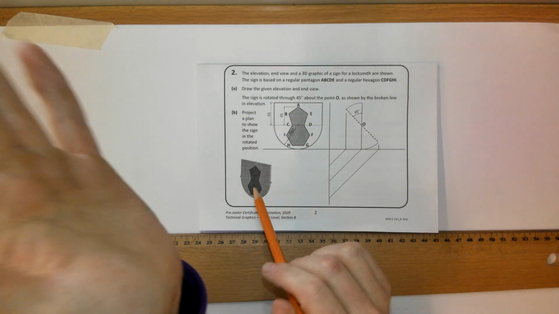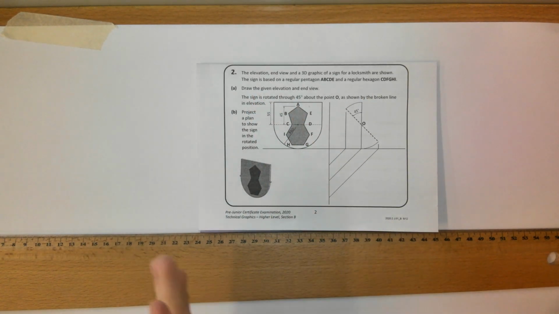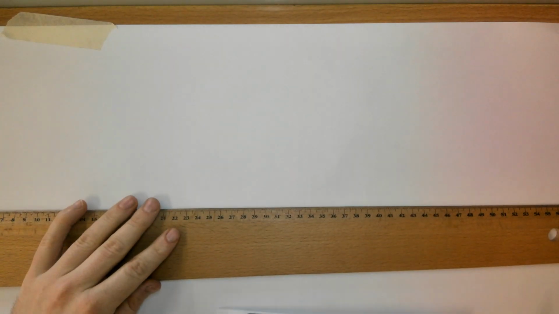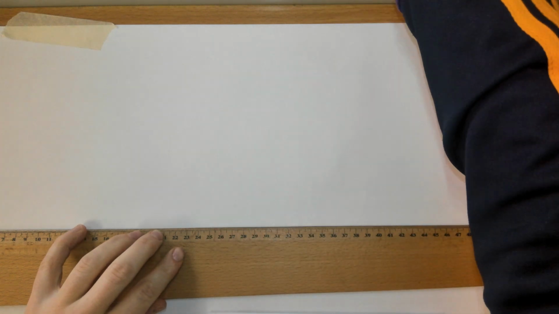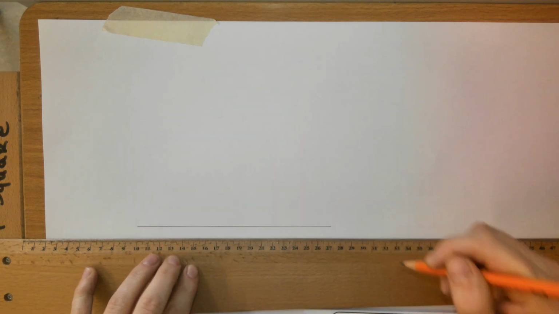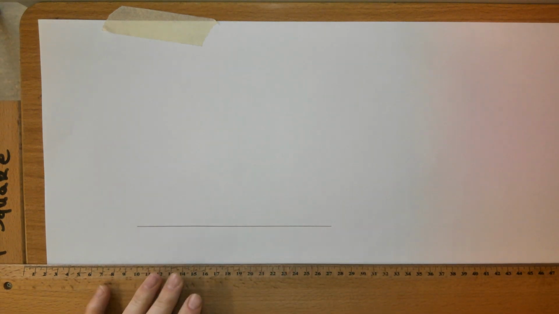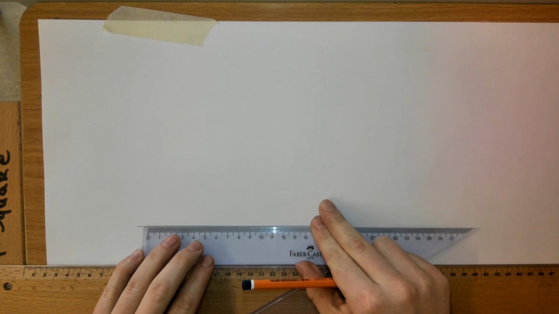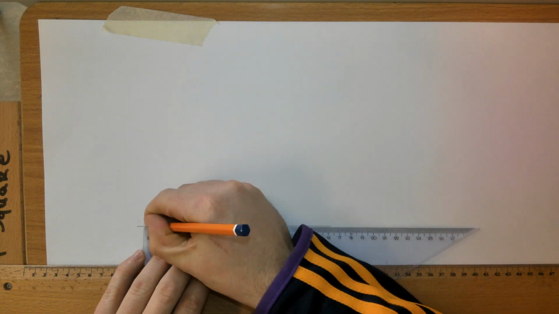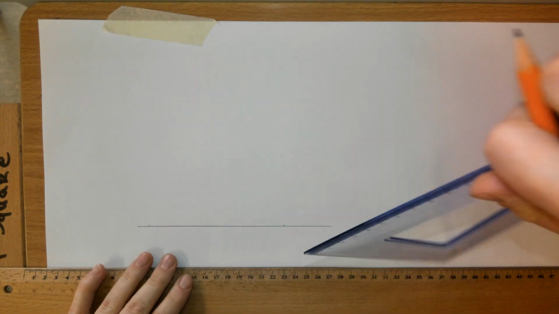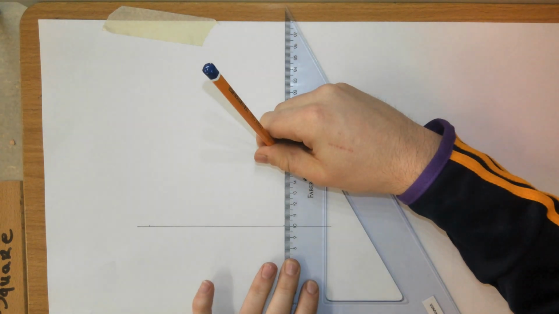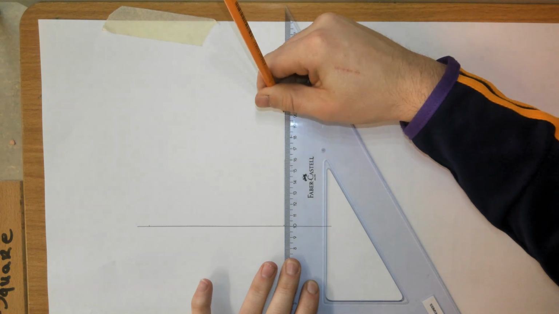So the first part, drawing this, students are going to have the most difficulty with because they have no height for it. Now, XY line. The length is 120 because the radius is 60. So I'm going to go up 60 and then a further 55.